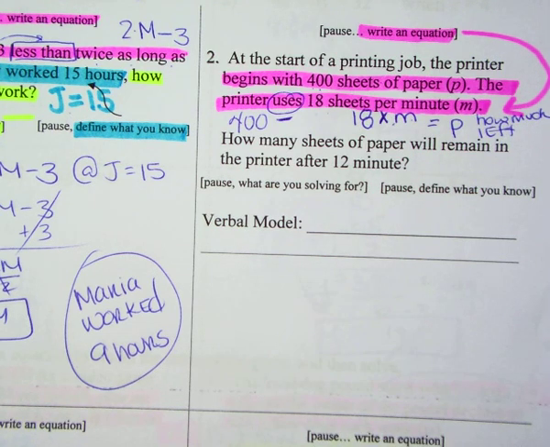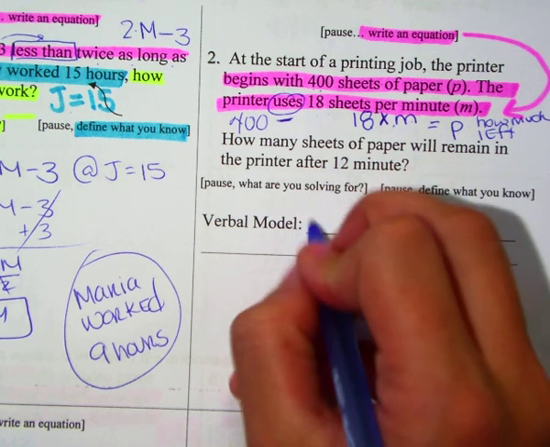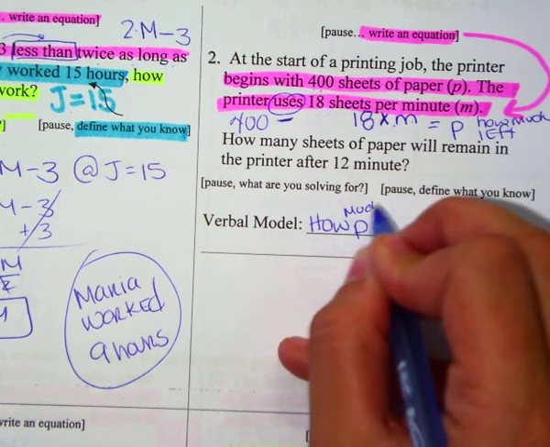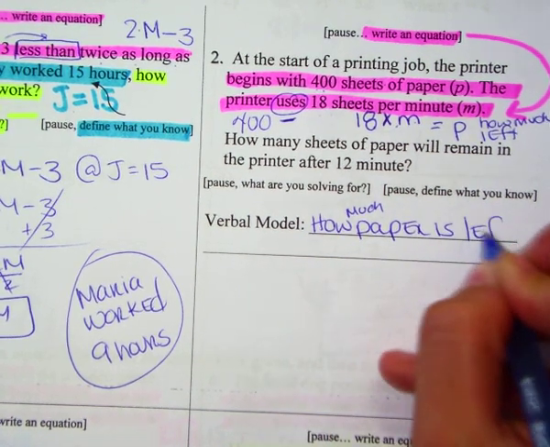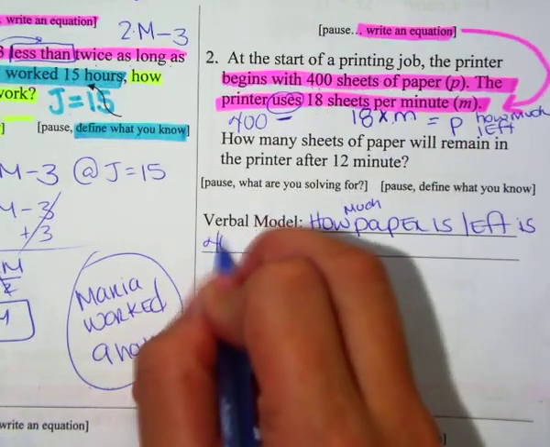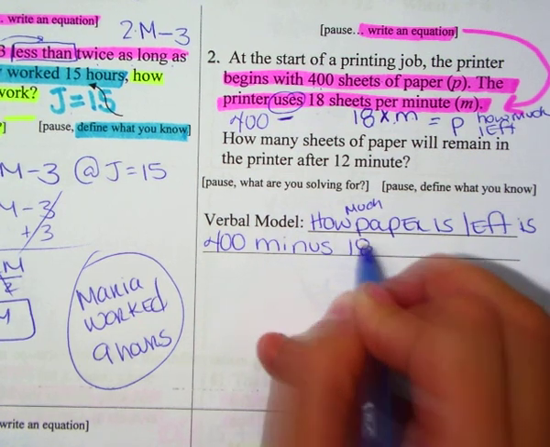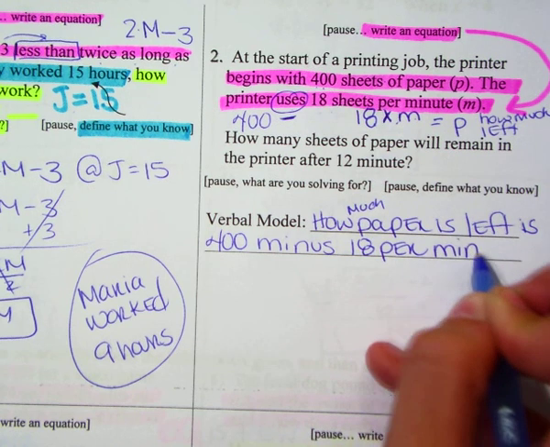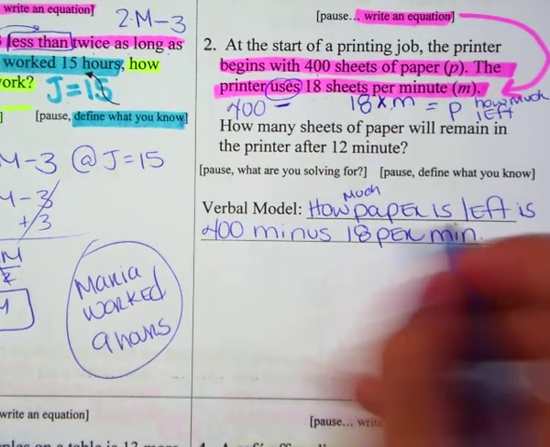Okay. So my verbal model, just to make sure I've got it: how much paper is left is 400 sheets minus 18 sheets per minute. Excellent. That's something I can write.